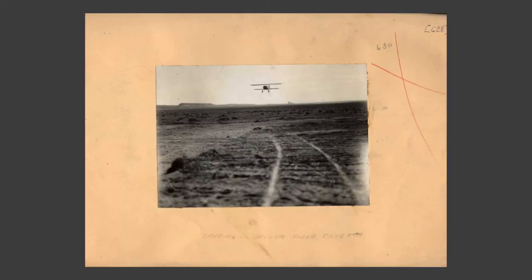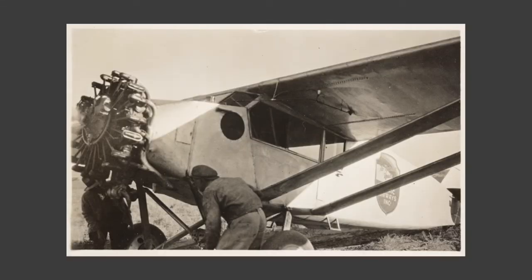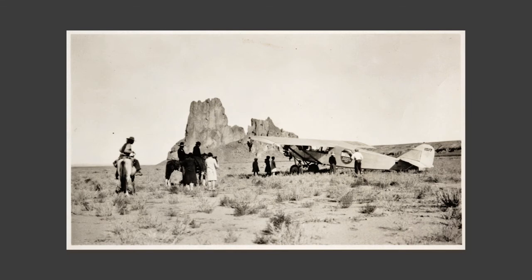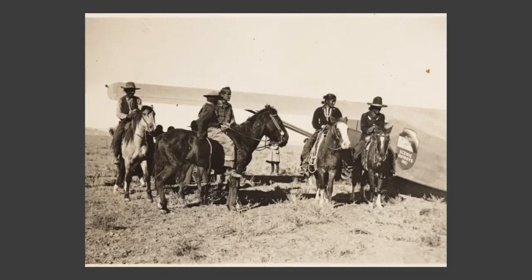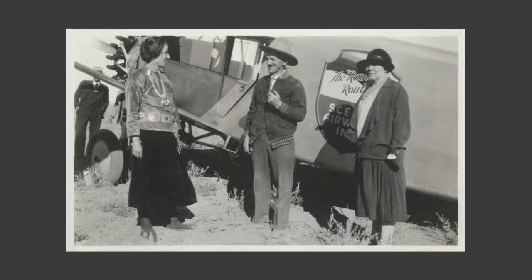The other aspect of technology was aerial photography. This is the landing strip at Kayenta, believe it or not, and the plane that was used to take the aerial photography. Here's a close-up of it with a mechanic working on it. This was such a novel thing to be doing that it attracted lots of people that wanted to check it out when it landed and took off. Scenic Airways, Inc. This is John and Louisa Weatherall again. We're not sure who this woman is yet.